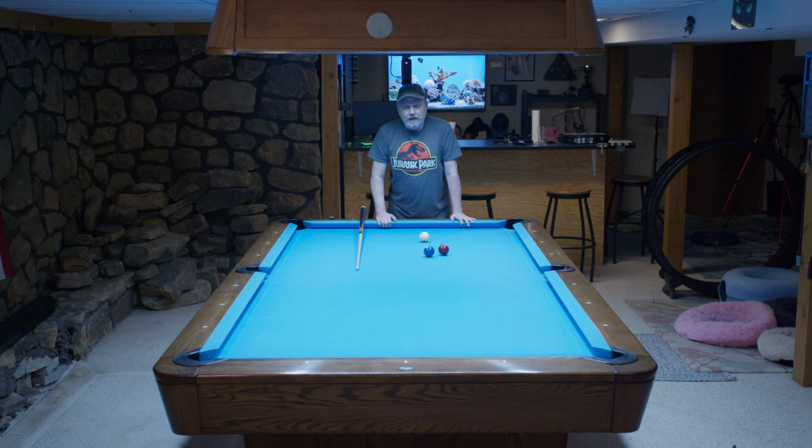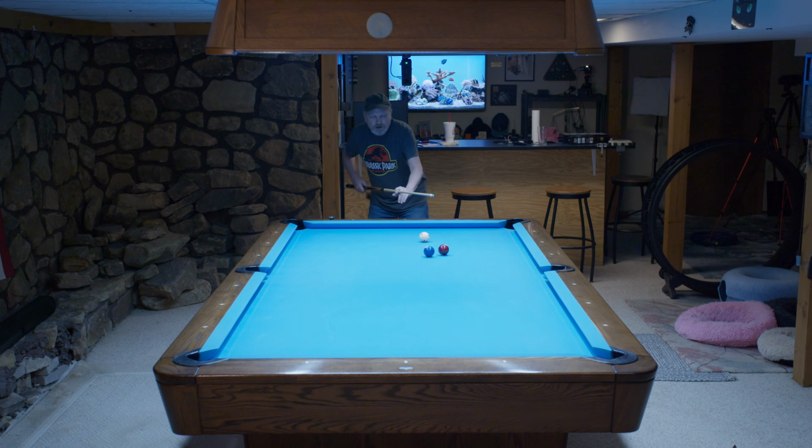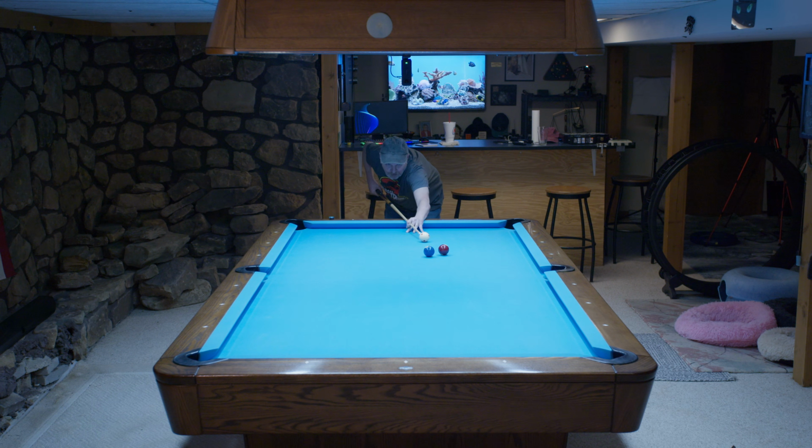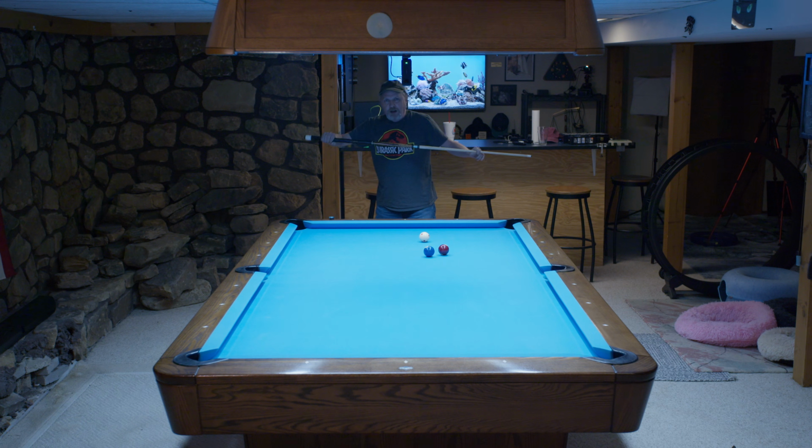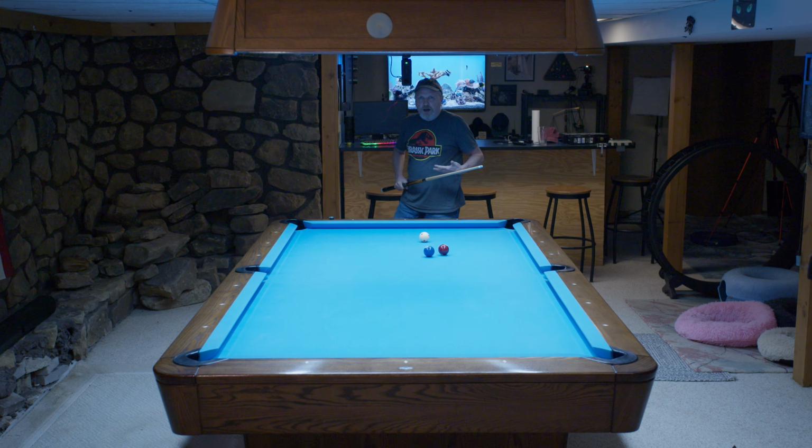Anybody that's been playing for any length of time, they know when it feels right. Just like bridge length, I talked about that before too. Just like bridge, they know when it feels right. If I have a shorter bridge than normal, I can feel that. If my grip hand is further forward or back than normal, I can feel that.